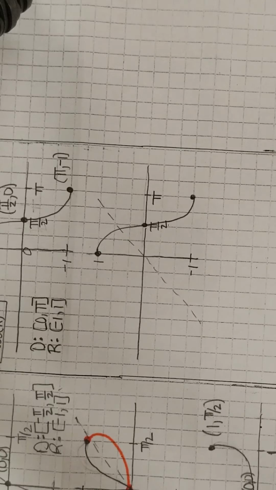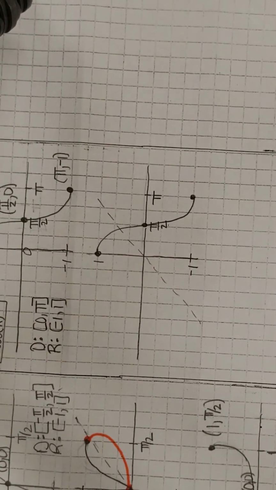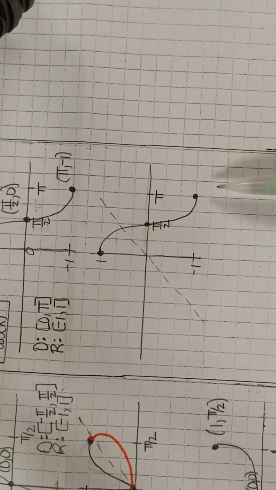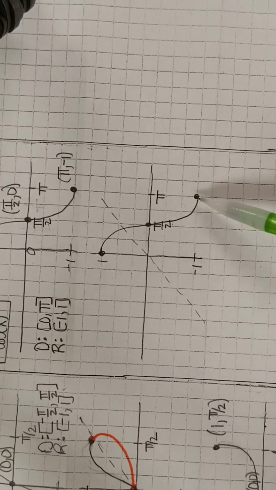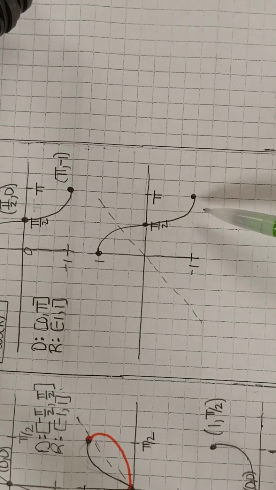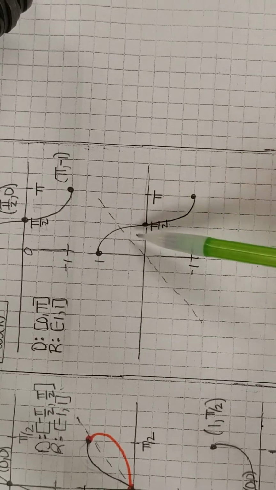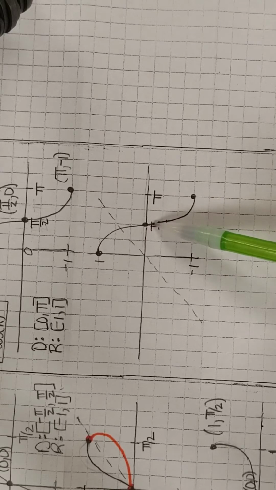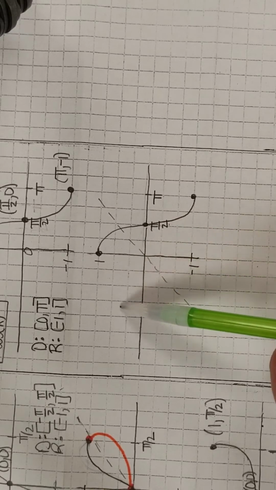Sorry about that, guys. This one isn't as visibly obvious what that reflection is going to look like. So my recommendation is really just to first focus on if you were to fold this graph over this dotted line, the reflection will literally take this piece and send it over here.